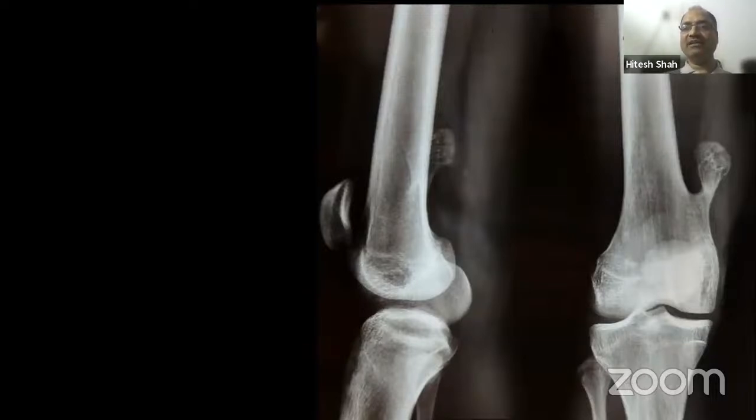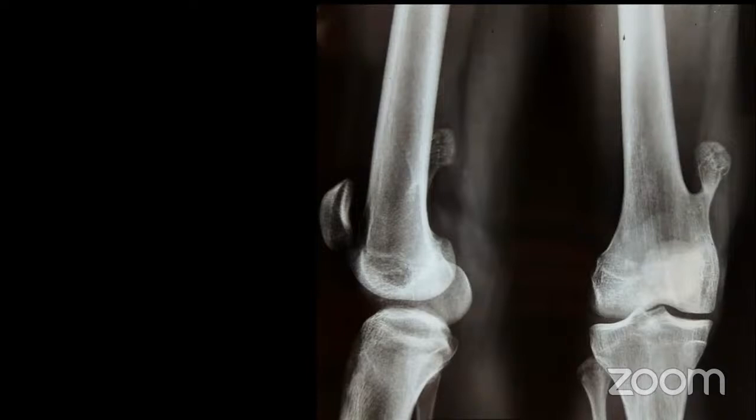So, can anybody read the X-ray? Yes, sir. This is a plain radiograph of the right-sided knee joint in anteroposterior and lateral views, showing the distal end of the femur, the proximal end of the tibia and fibula, with the patella.